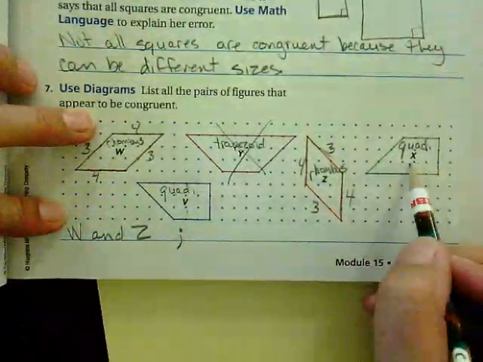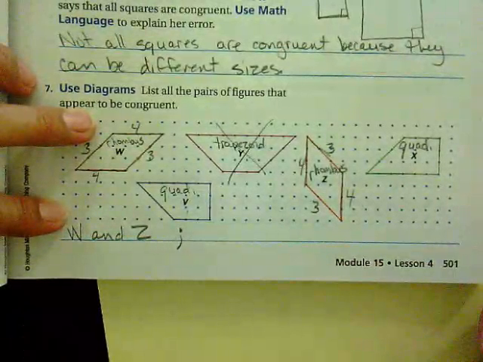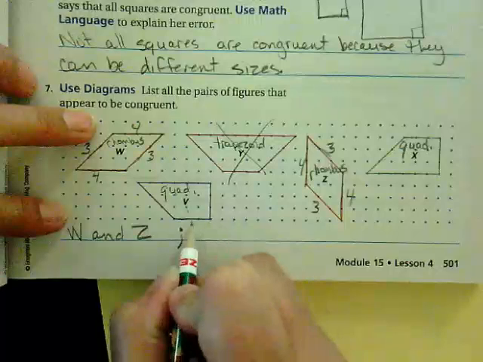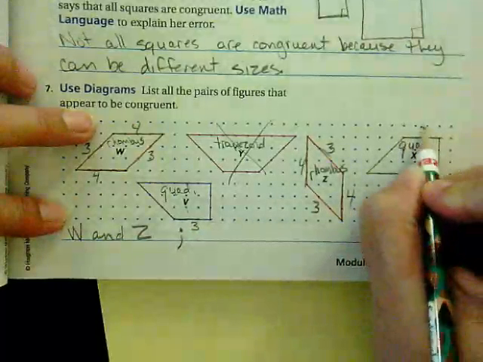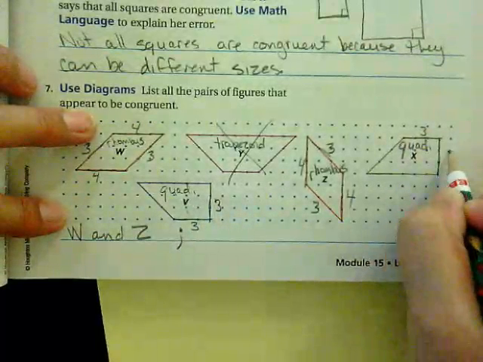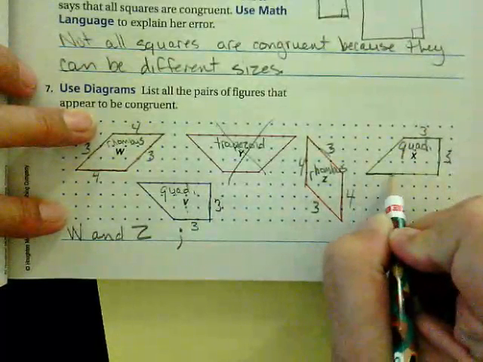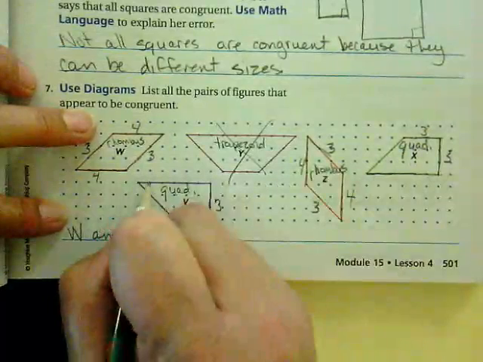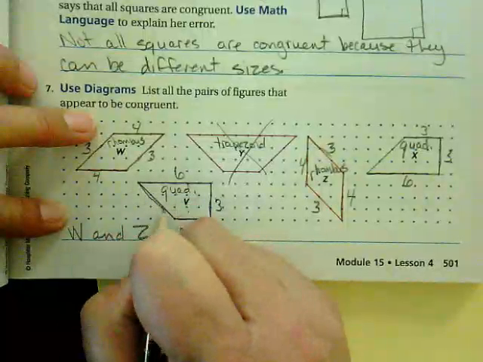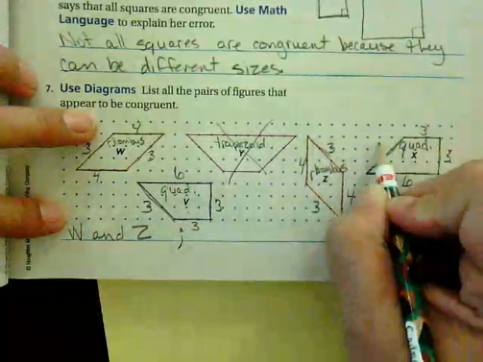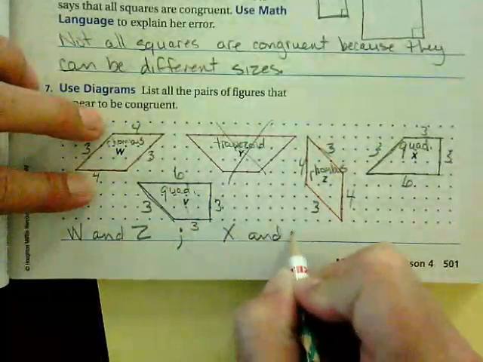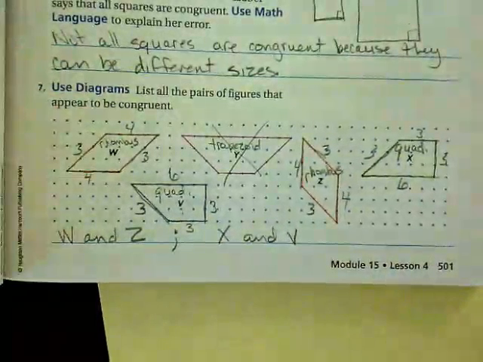How about V and X? They look to be the same. Let's see if these have the same dot size. I have 1, 2, 3 on the short side. 1, 2, 3 on the short side. 1, 2, 3. 1, 2, 3 on the long side. 1, 2, 3, 4, 5, 6. 1, 2, 3, 4, 5, 6. By George, I believe they are the same. They are indeed the same. So X and V, or V and X, are also congruent.